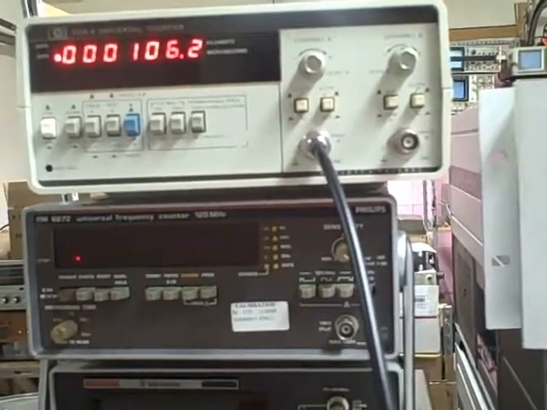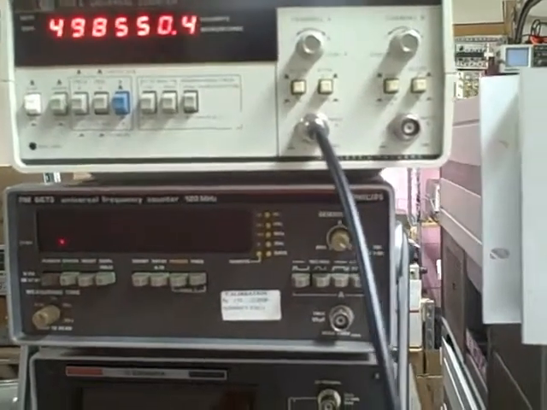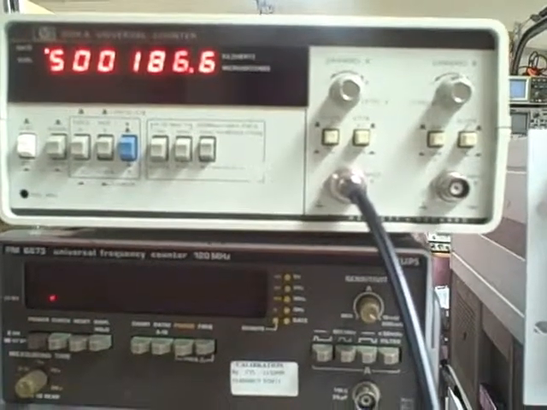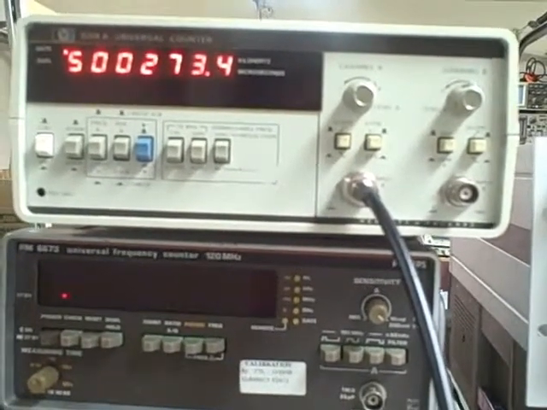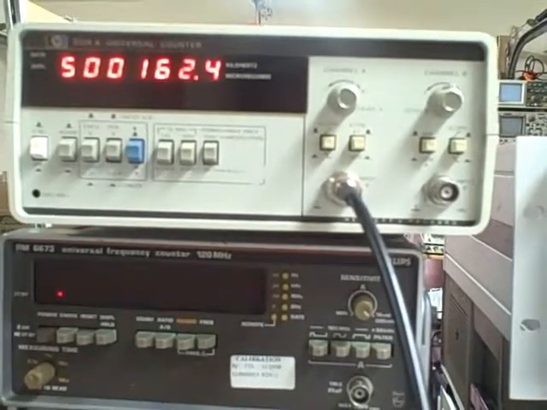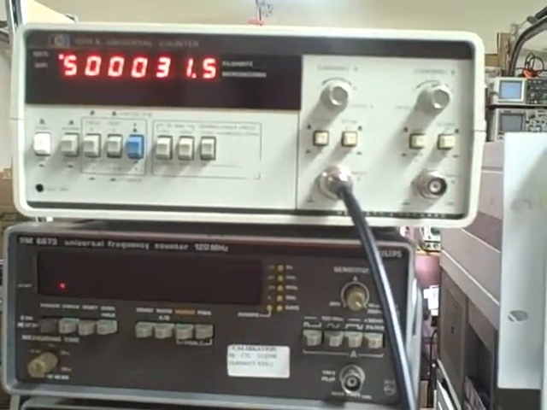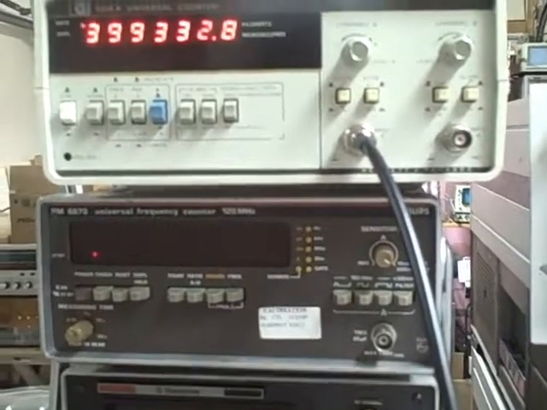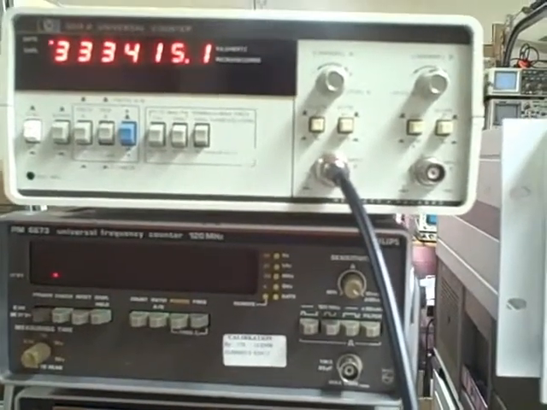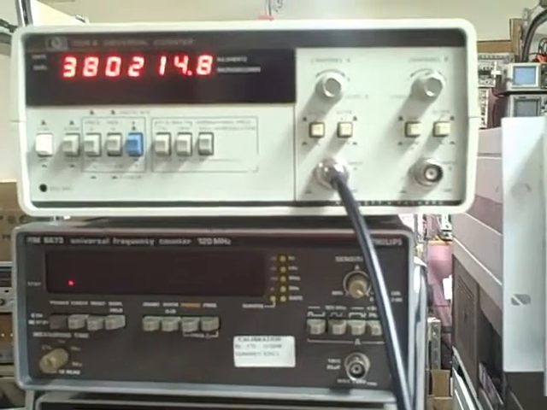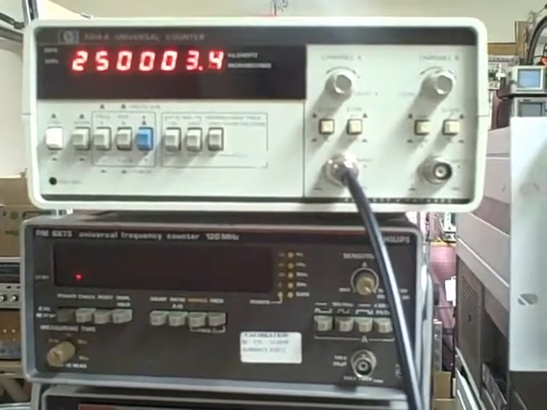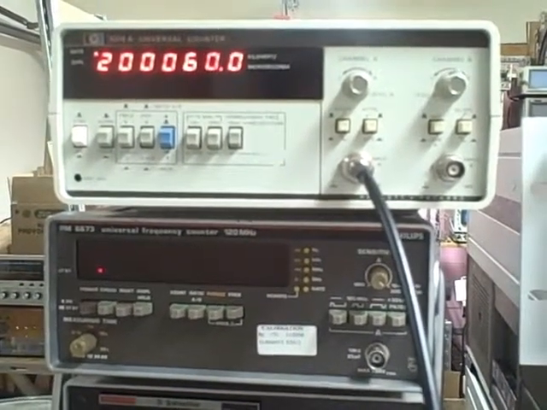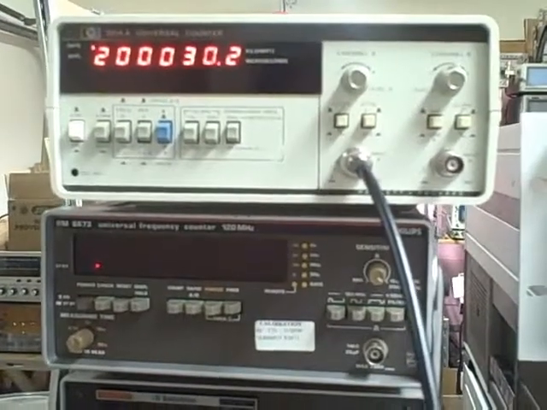Now if I step this up to 2 hertz, we should drop down to about 500,000, which we just did. 3 hertz, we should get about 333,000. 4 hertz, 250,000. 5 hertz, 200,000.